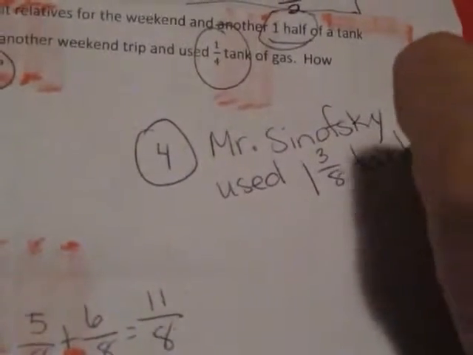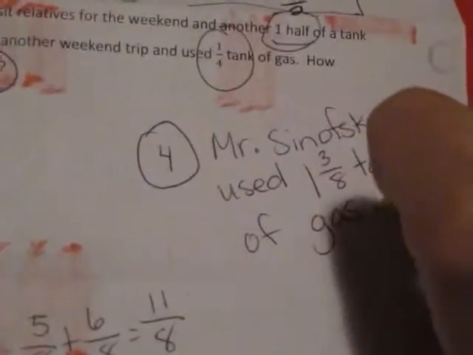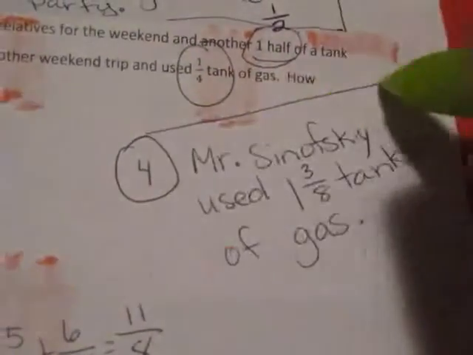Because it's a word problem, my step 4 is writing it into a sentence. The question said, how many tanks of gas did Mr. Sinofsky use altogether? So, Mr. Sinofsky used, and there's my answer, 1 3/8 tanks of gas, period. And there is my answer.